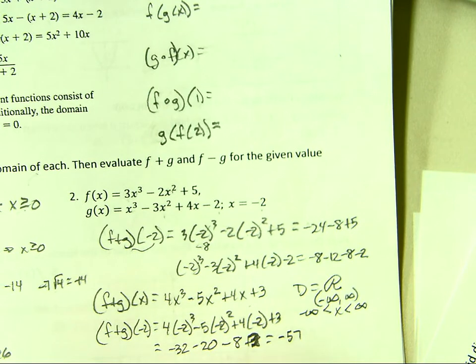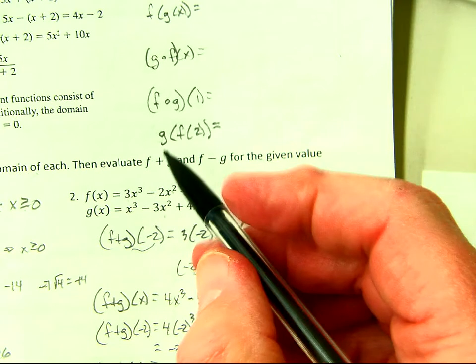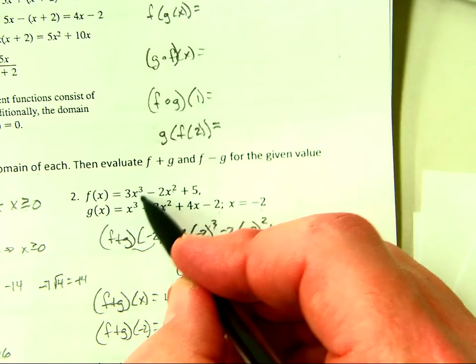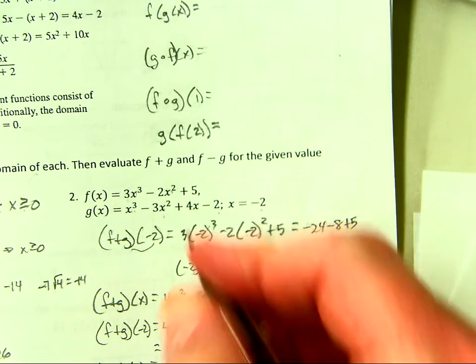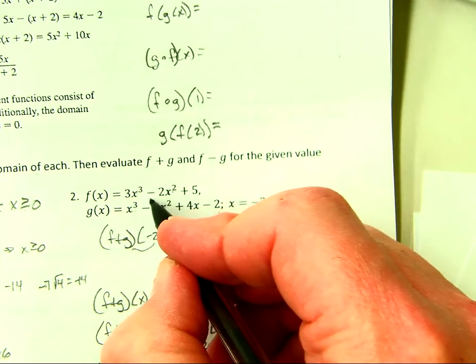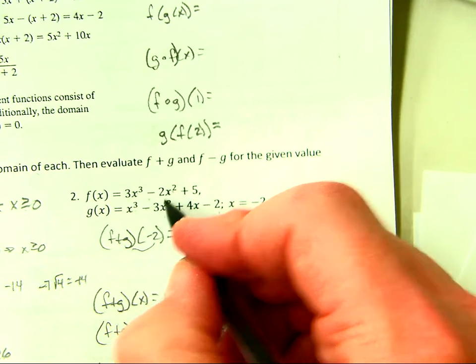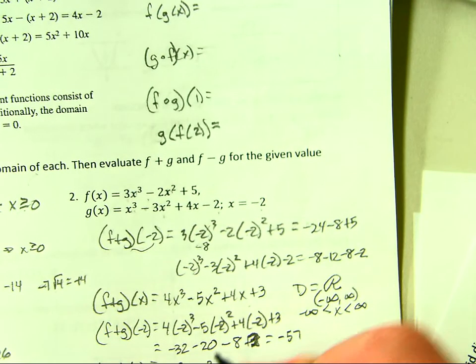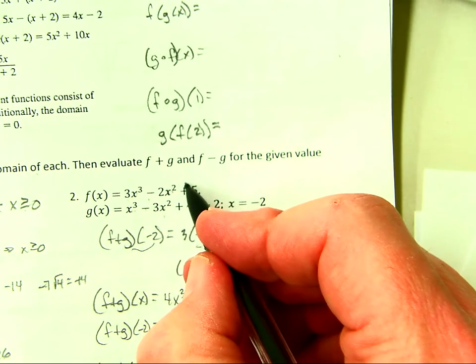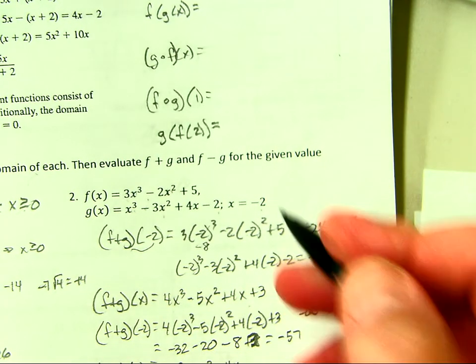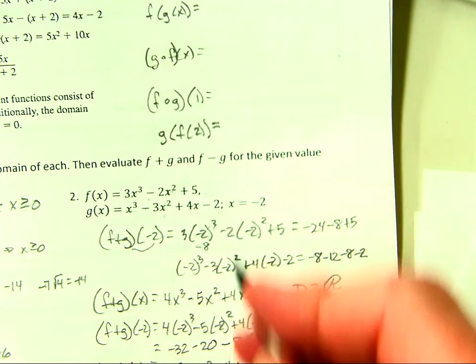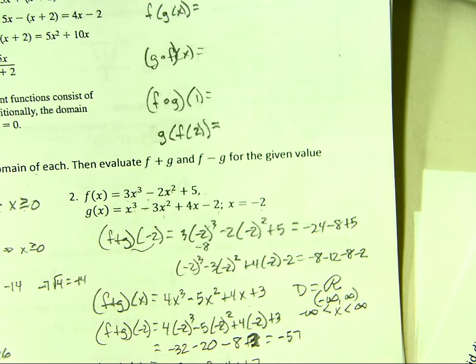Now if we did f minus g, so just remember we're subtracting all of them. So 3x cubed minus x cubed is 2x cubed. Negative 2x squared minus a negative 3x squared is plus 3x squared, so plus x squared. Here I don't have an x, so this would be like no x minus 4x is a negative 4x. And then 5 minus a negative 2 is 5 plus 2, or 7. You have to be really careful to remember to subtract all of those.